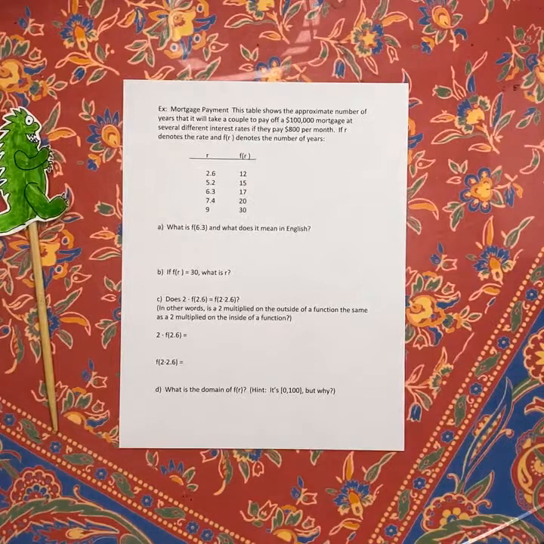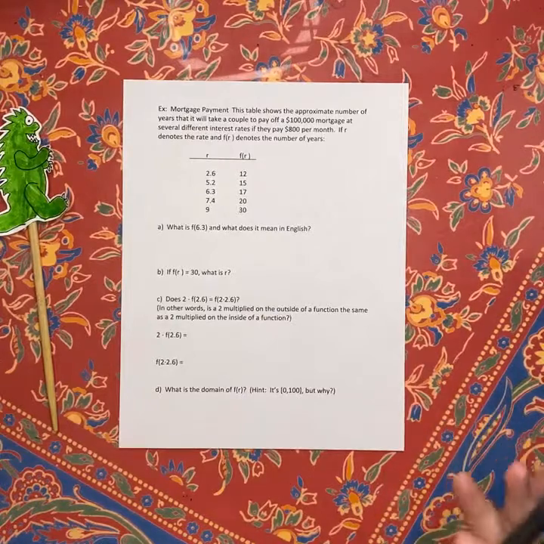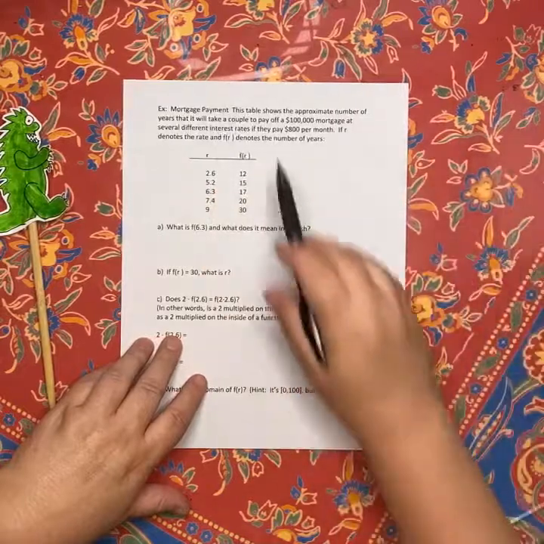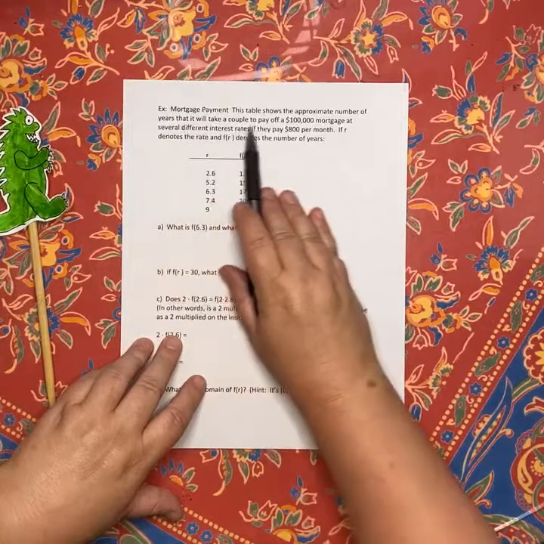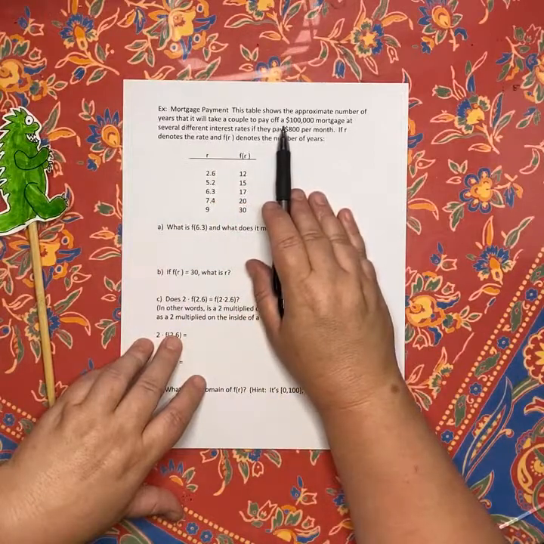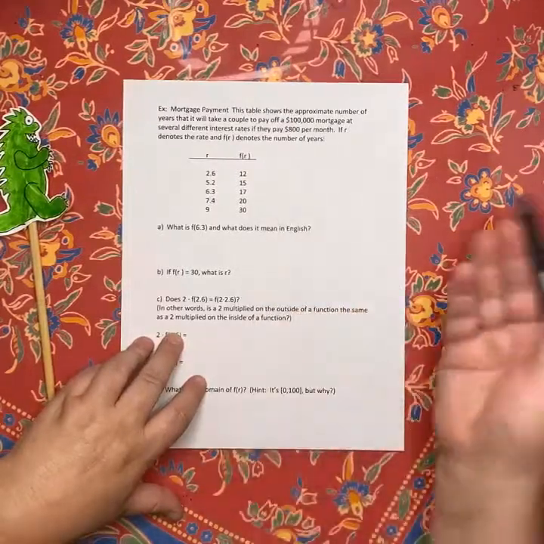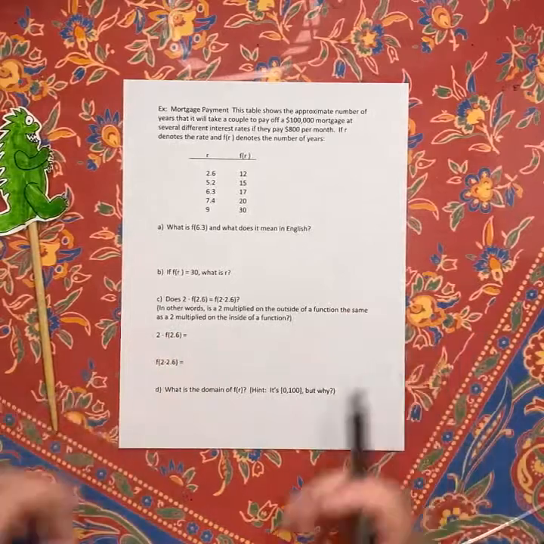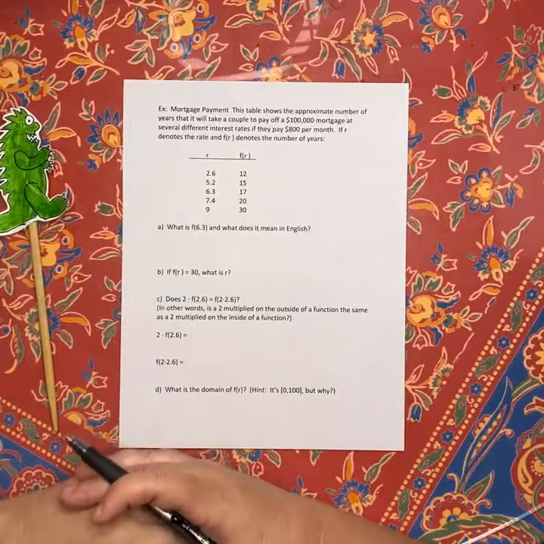So this is a really weird problem, but I picked it out because I think it's got some interesting points to talk about. It's all about mortgage payments. This is from the book. I did not write this. This table right here shows the approximate number of years it will take a couple to pay off, and I know you're all going to laugh, a $100,000 mortgage. A mortgage is when you buy a house or a condominium, you buy a piece of land usually, and you pay it off monthly, usually over 15 or 30 years.